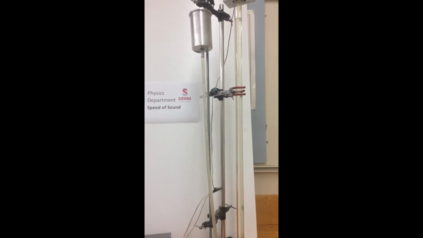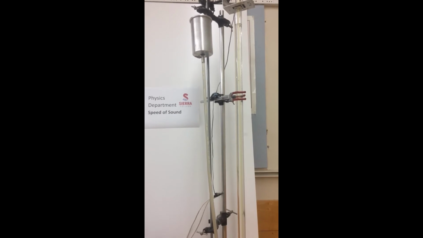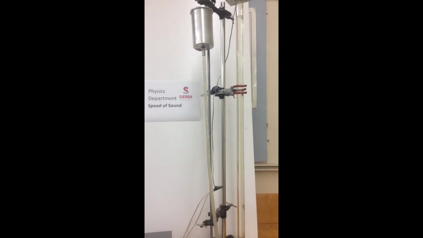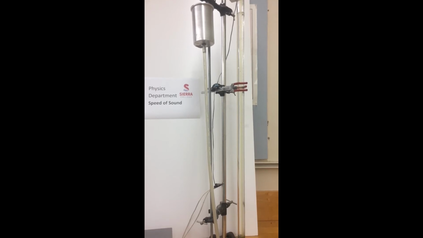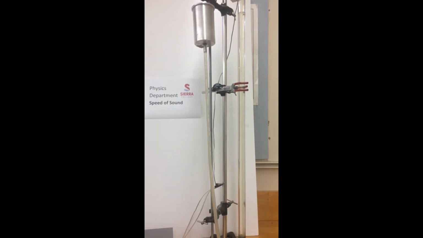The apparatus is a speaker and a tube filled with water. On the side of that tube are measurements. So I'm going to play the tone and adjust this up and down, which raises and lowers the water level. I'll then adjust it down until I reach a resonant frequency. I will note that by the amplification of the sound coming out of the speaker.